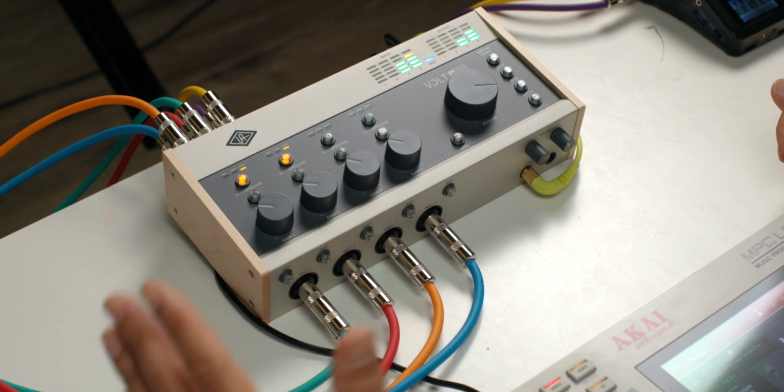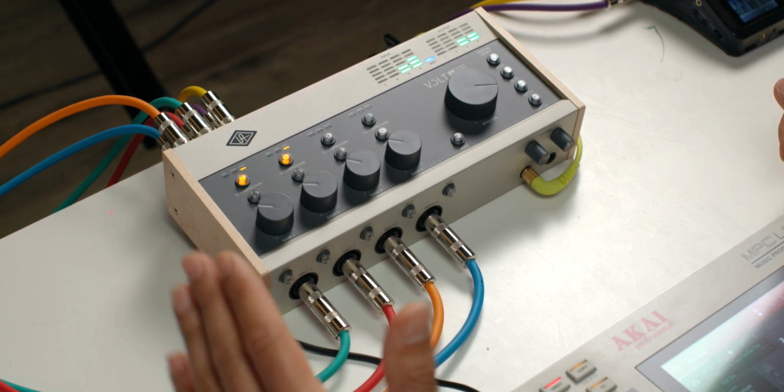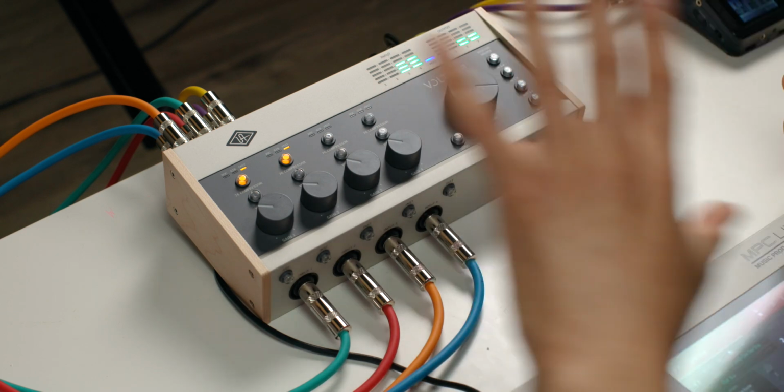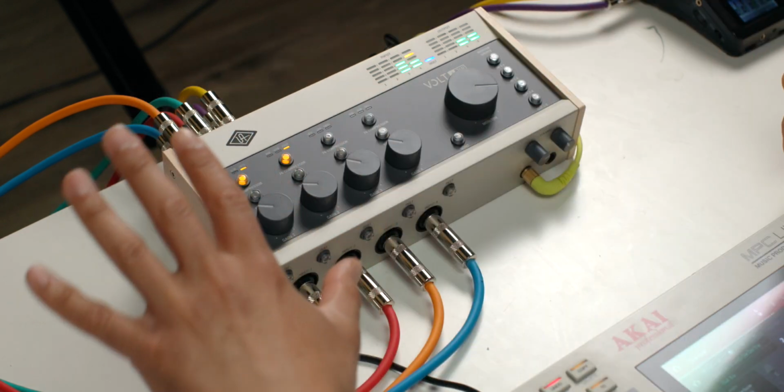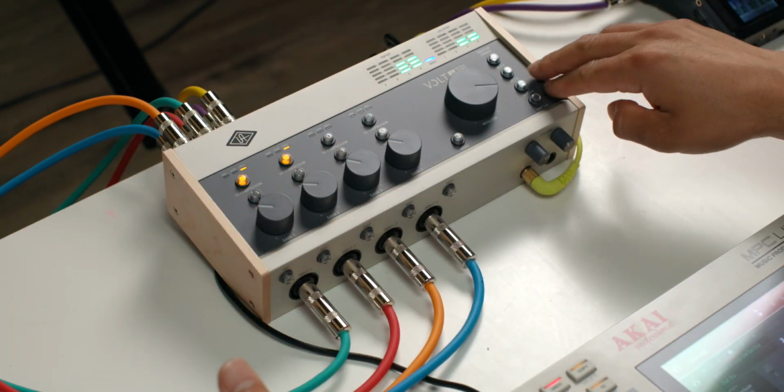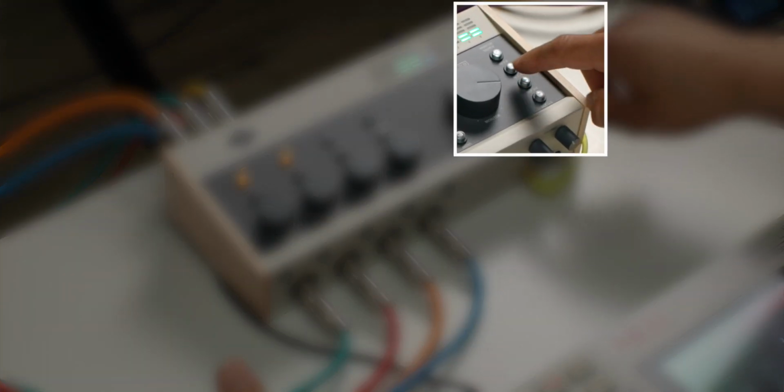Now, if I want to monitor what's coming out of the Volt, the clean signal that's being sent out of the Volt, I can monitor the clean signal with these buttons right here. Right here, we have 4 buttons, 1, 2, 3, and 4. The first 2 bottom buttons is your clean outputs, your outputs 1 and 2, and then 3 and 4.